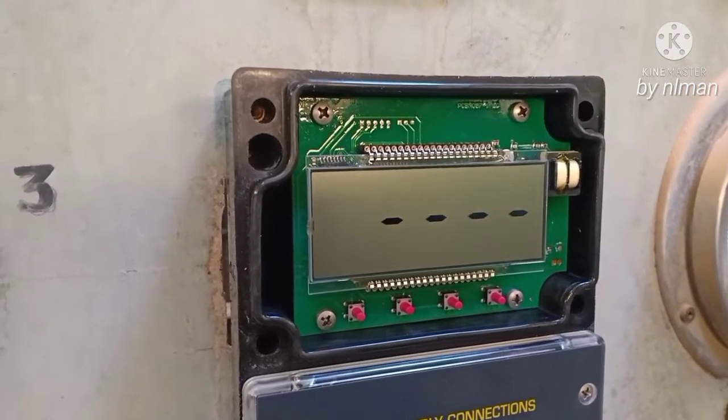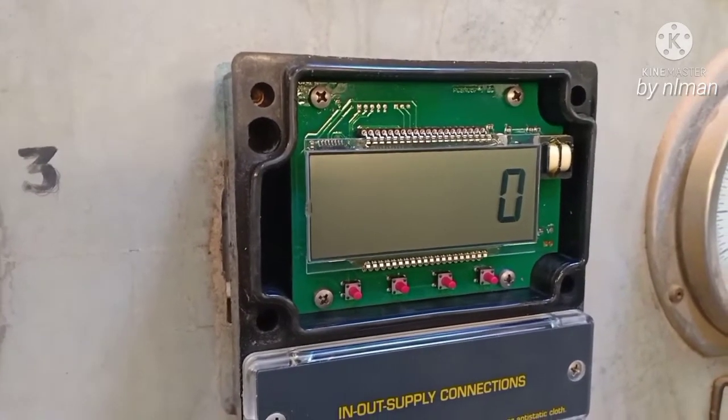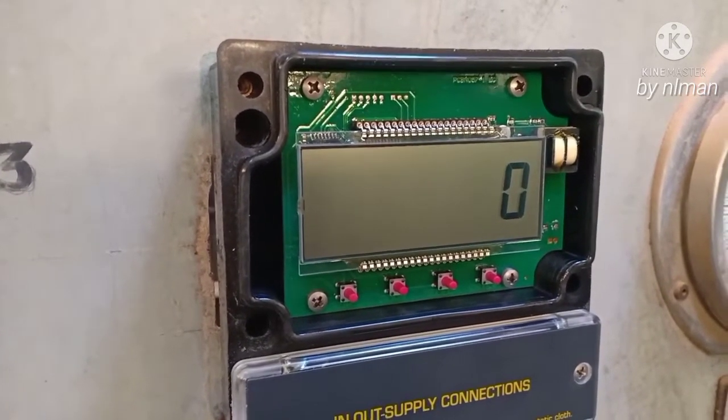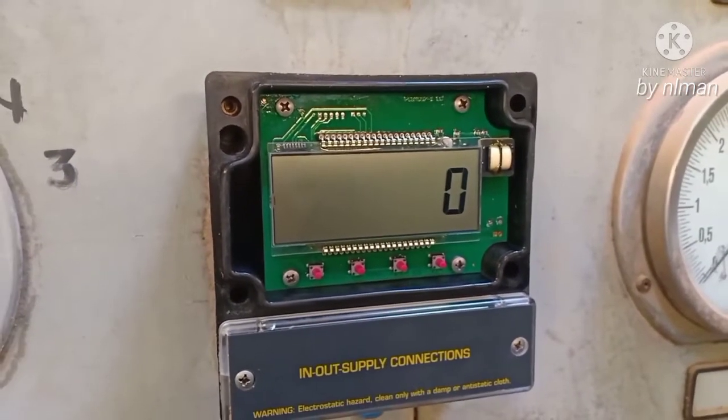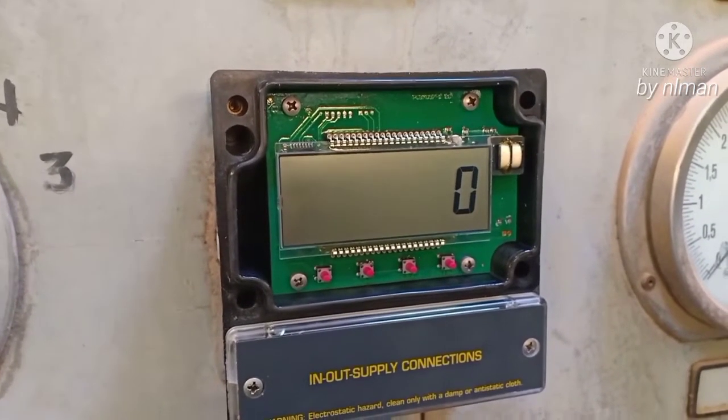Then we already programmed to 0 to 2000 RPM. So this is how to program this indicator.